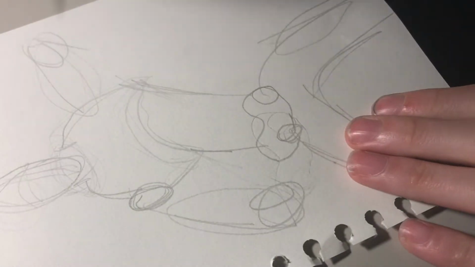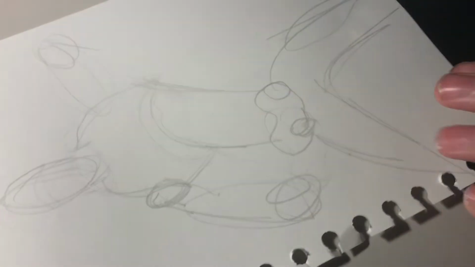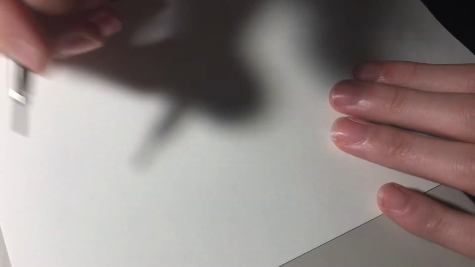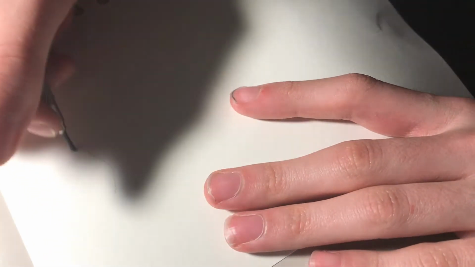So I'm going to rip this out of the page, all right? Because I don't really need it in my sketchbook right now. And I'm going to turn it around like this, all right? And I'm going to give you a couple more examples. So if you want to have a character at a position of rest, all right? I'll show you an example.